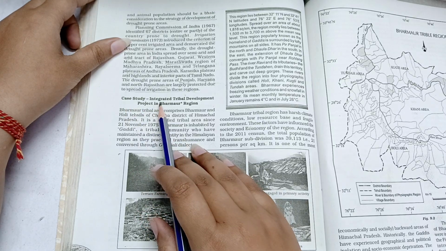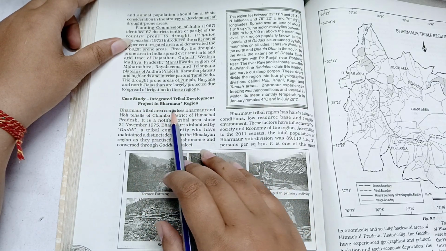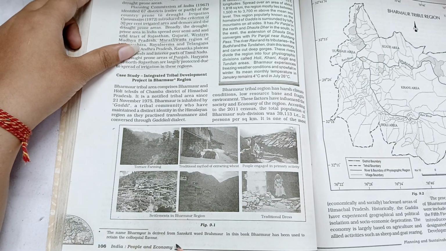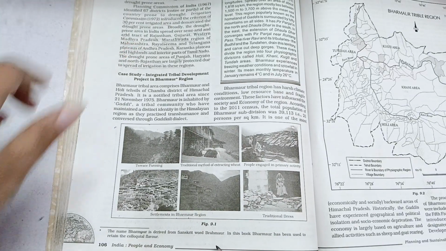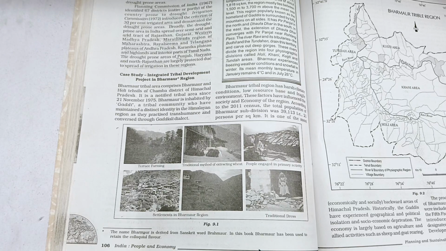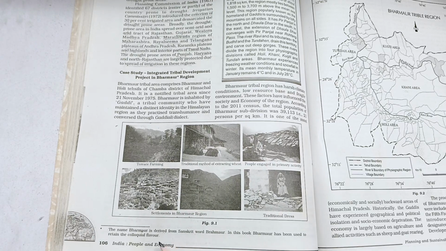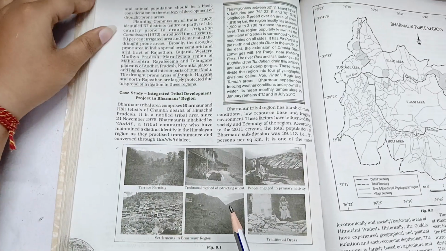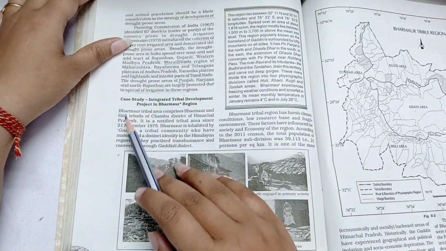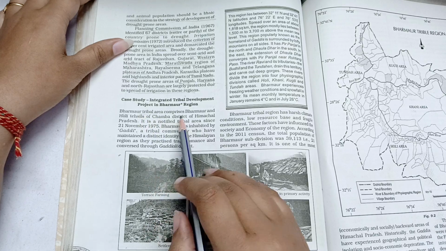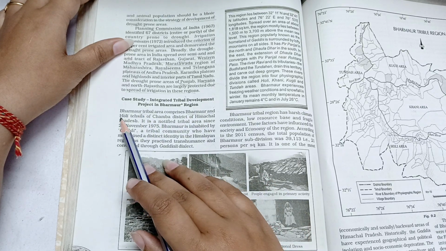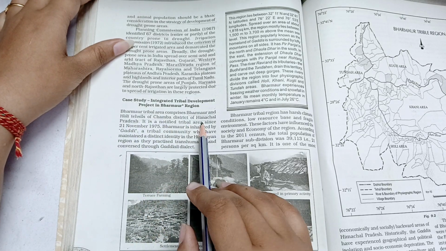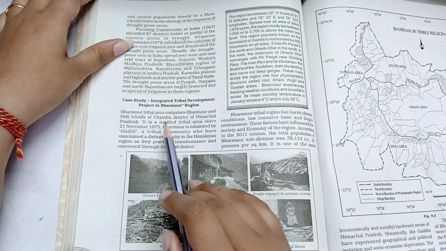Case study: Integrated Tribal Development Project in Bharmor region. The name Bharmor is derived from the Sanskrit word Brahmor. In this book, Bharmor has been used to retain the colloquial flavor. Bharmor tribal area comprises Bharmor and Holi tehsils of Chamba district of Himachal Pradesh. It is a notified tribal area since 21 November 1975.